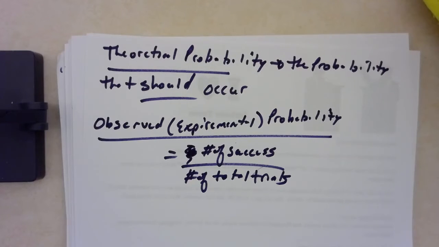Trey, that was my question. That's what I thought. Other questions? Other questions? Let's talk about complementary events.